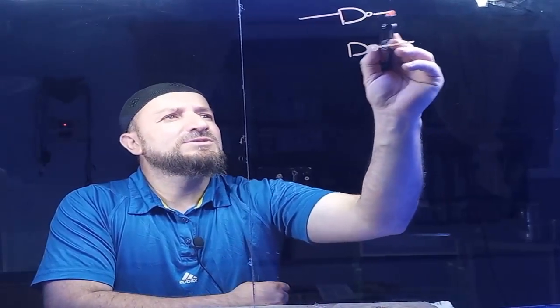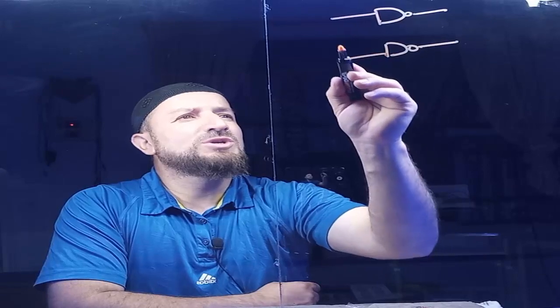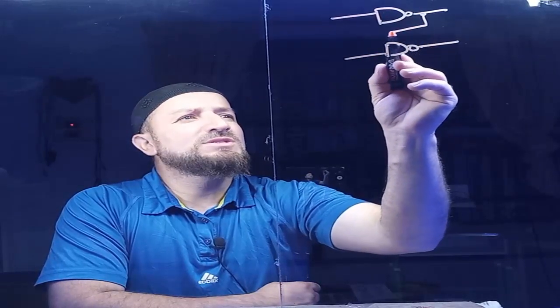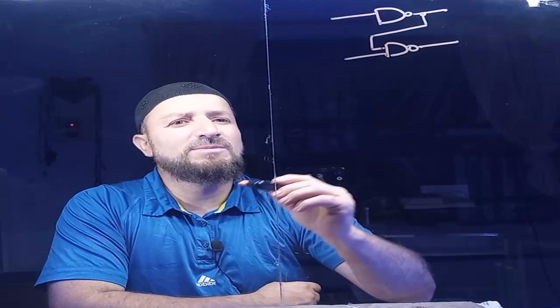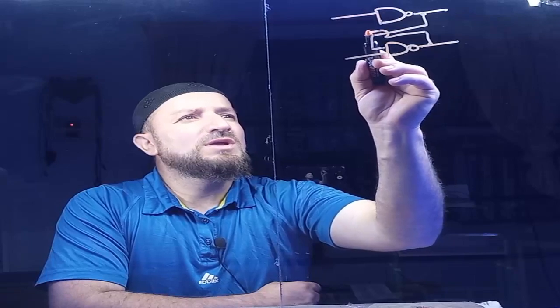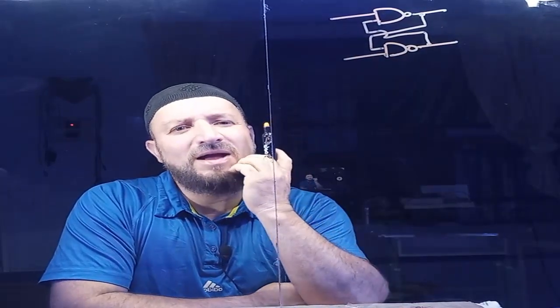Now look at it. This has one input here and another input here. Then its output goes as an input here, the feedback loop, and its output goes as the input to this gate. So this has some kind of feedback mechanism.